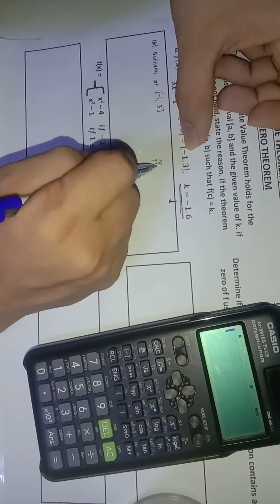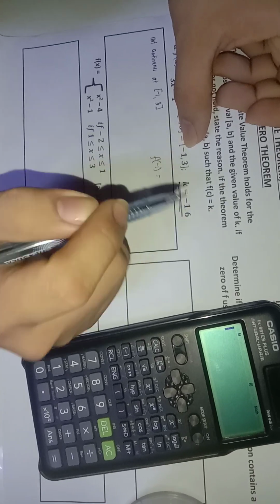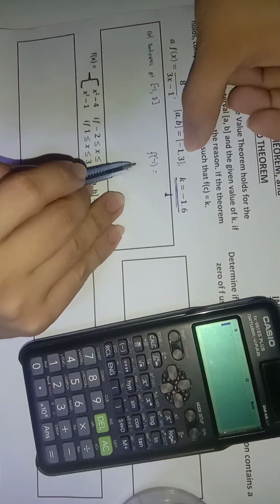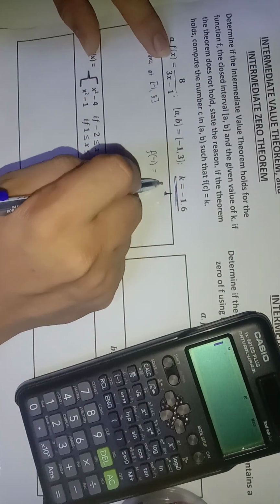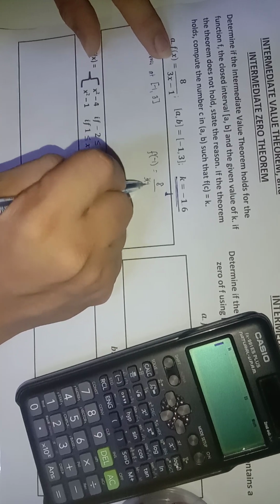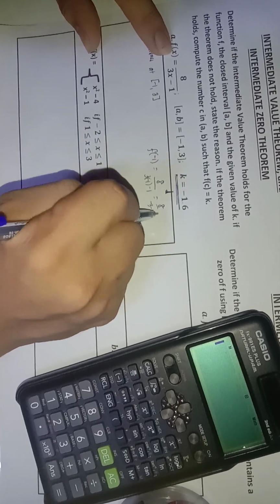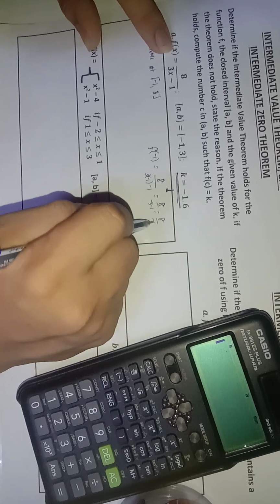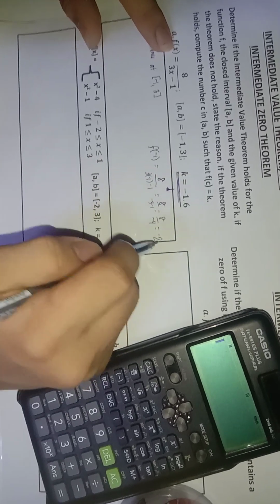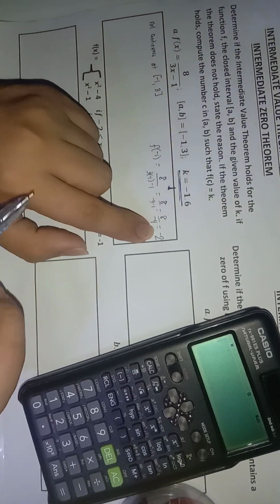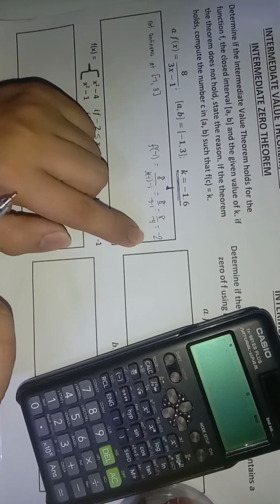So, let's solve for negative 1. Okay, if x is equal to negative 1, ano ang magiging function natin? Kasi kasama yung negative 1. So the function becomes 8 over 3 times negative 1 minus 1. Simplify. We get negative 3 minus 1, 8 over negative 4, or that is negative 2. Okay? So if x is equal to negative 1, then your f of x is equal to negative 2.